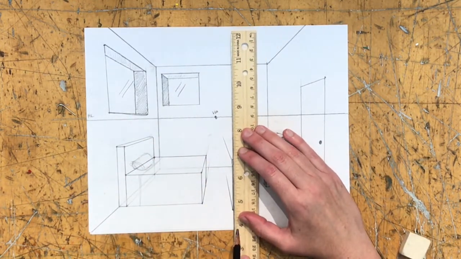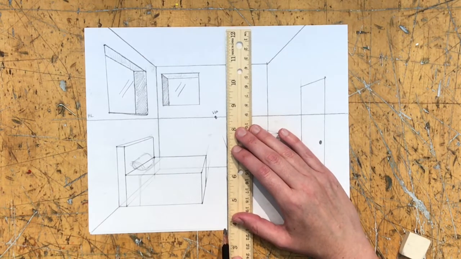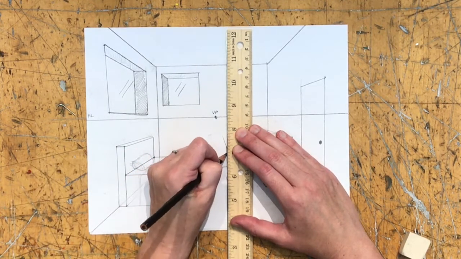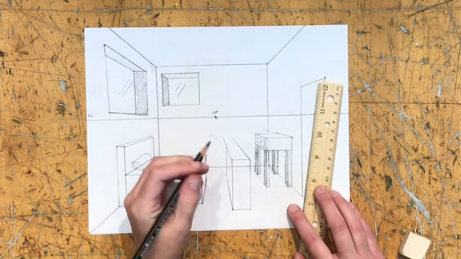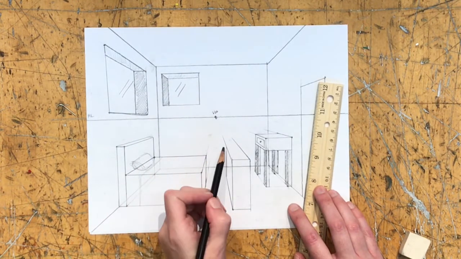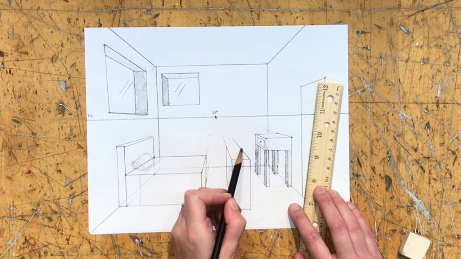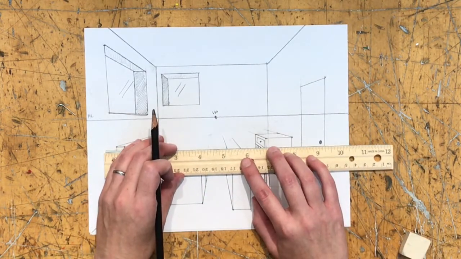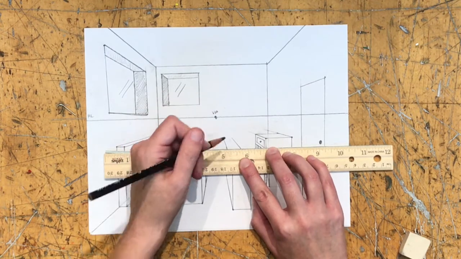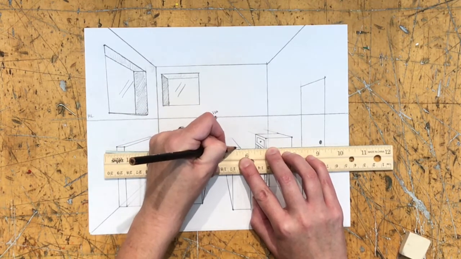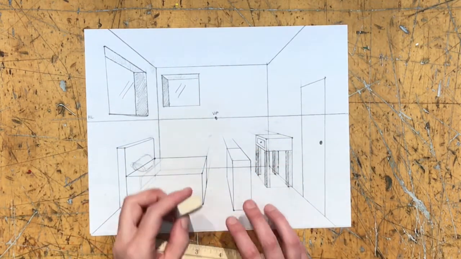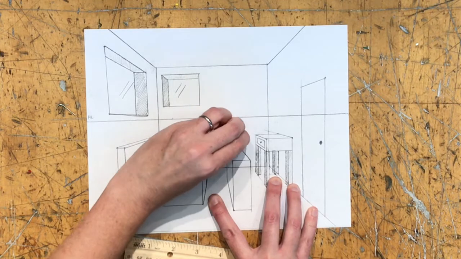So just like we did with our 1-point boxes, I'm going to move my ruler over a bit, keep it nice and straight up and down, or parallel to the sides of my picture plane. And I'm going to do a vertical that connects those two converging lines. And then I'm going to do a horizontal straight across that finishes out the top of my big box that will become my chair. Again, I want to keep these horizontals and these verticals parallel to either the side of my picture plane, or in this case, since it's a horizontal, parallel to my horizon line.